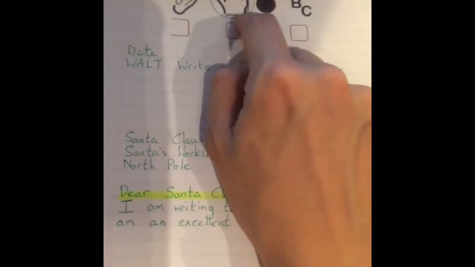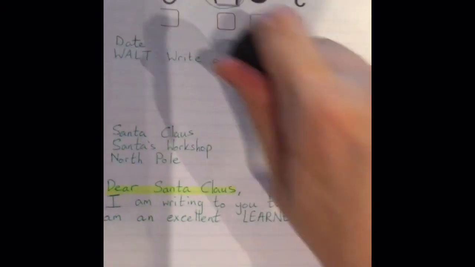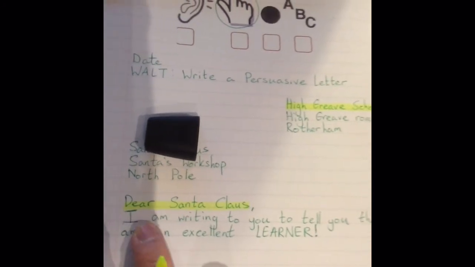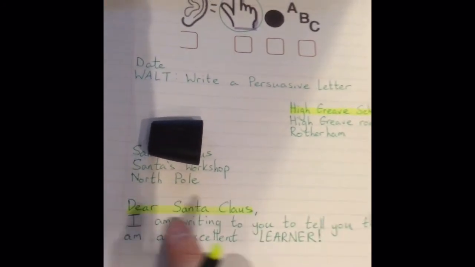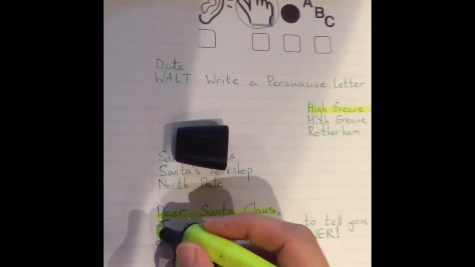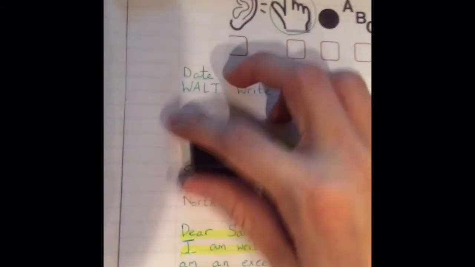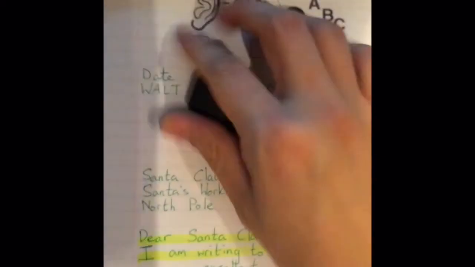Okay, so before I tell you what you have to do next, I'm going to check that I've done my non-negotiable again. So I get my yellow highlighter. Okay, and let's have a look. Where have I used finger spaces? Well, I've used finger spaces here, and actually I've used it quite a lot in this sentence, but I'm only going to highlight a little bit of it to show that I've done it. So let's highlight this part here. I'm writing to you. Okay, so I've used finger spaces there as well.